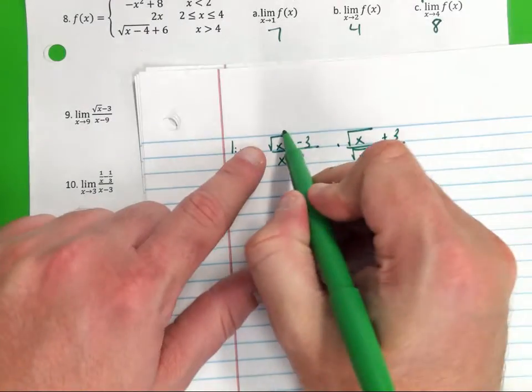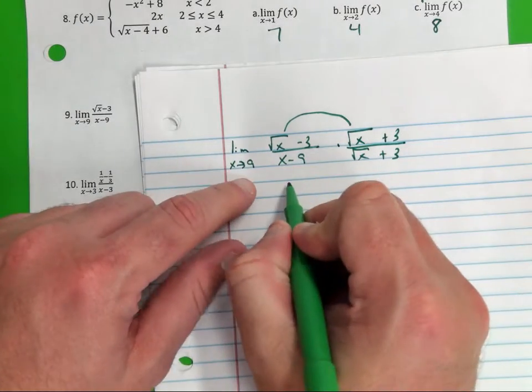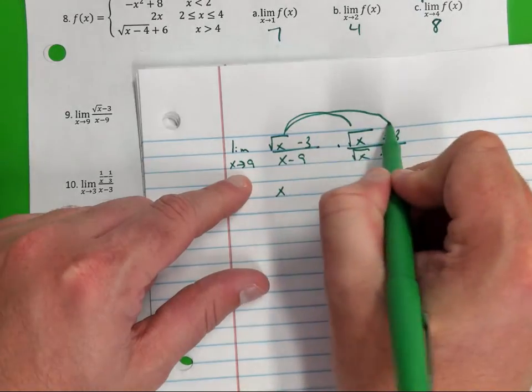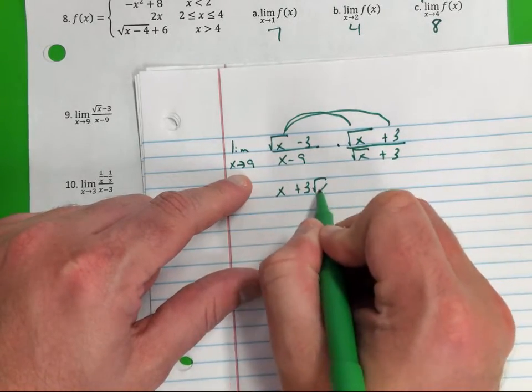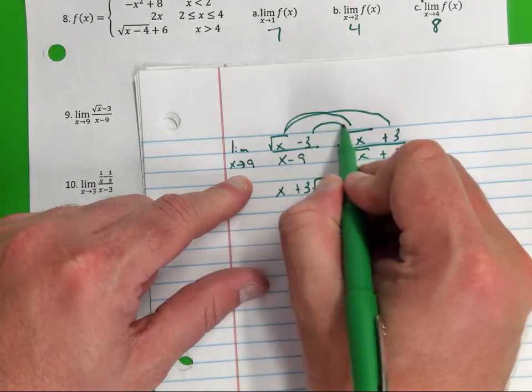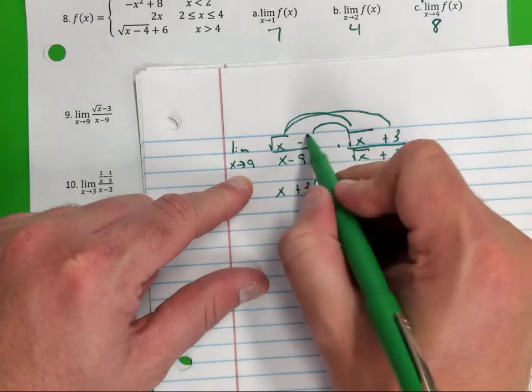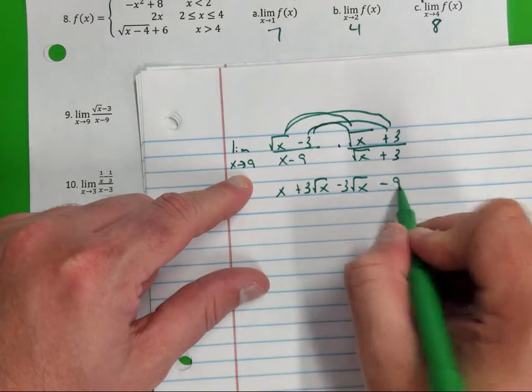Now I'm on 4. Square root of x times square root of x is what, guys? What happens to square roots? Cancel. Square root of x times 3 is 3 square root of x. Negative 3 times square root of x is negative 3 square root of x. Negative 3 times 3 is negative 9.